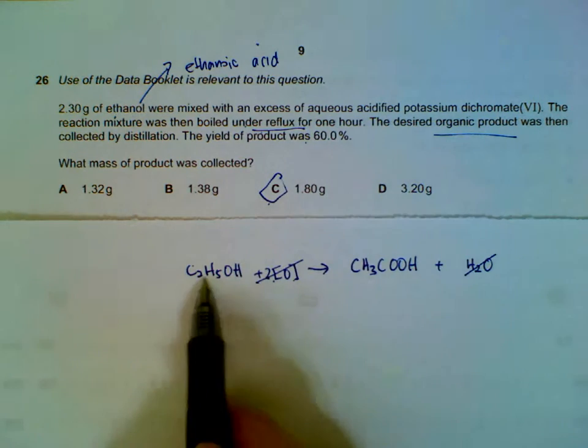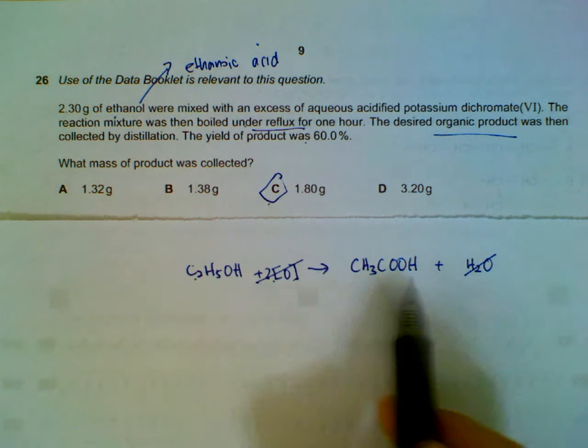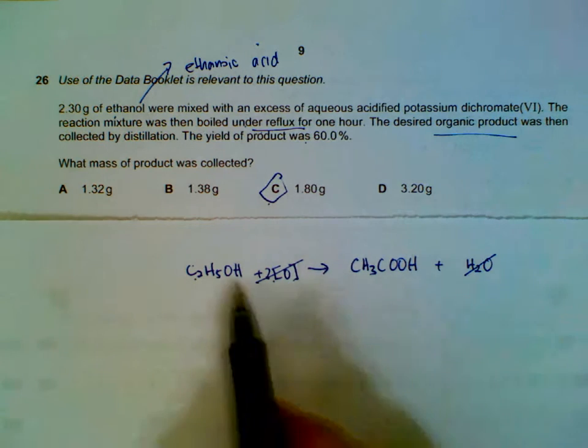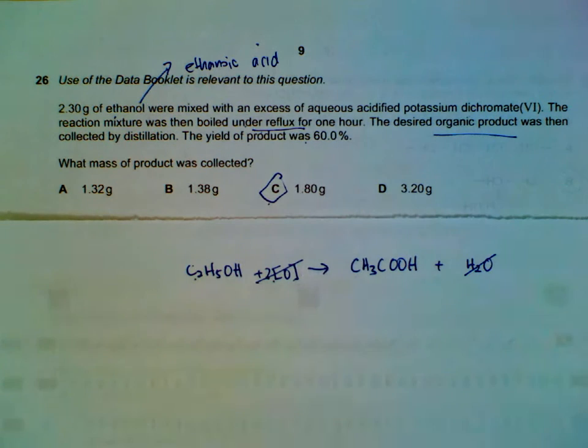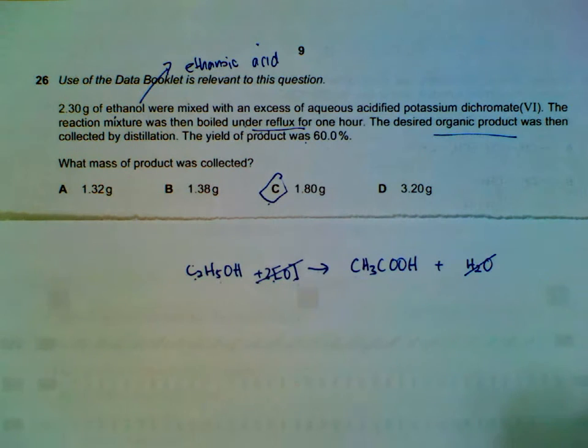All you have to know is compare the carbons. We have 2 carbons for ethanol, we have 2 carbons for ethanoic acid. The ratio must be 1:1. So that is more important, that the ratio between the ethanol and the ethanoic acid is 1:1.